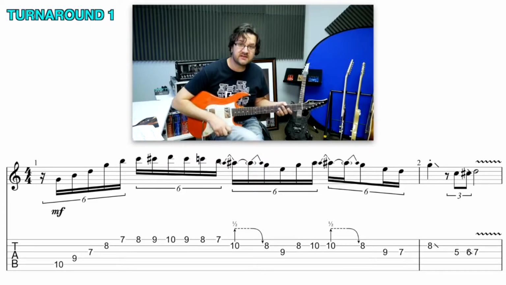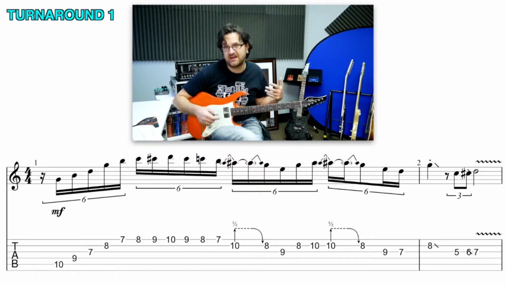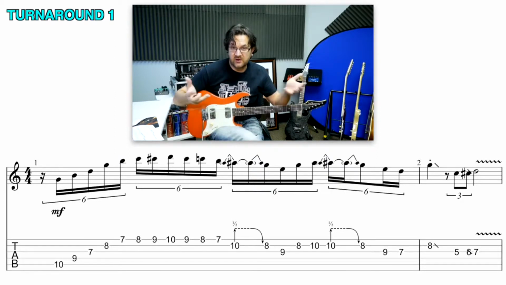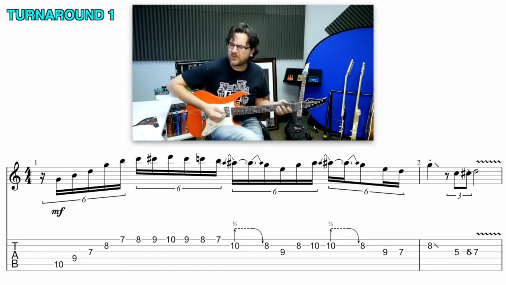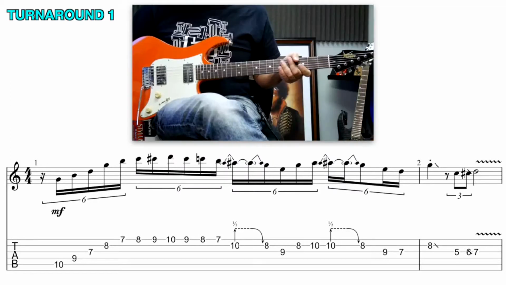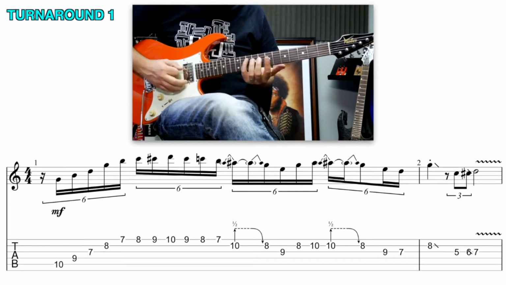This turnaround uses a couple concepts. The first one is a triad. So what is a triad? It's a chord, a 3-note chord. In this case, we are going to highlight the major triad of that G7 chord with root, major 3rd, and perfect 5th. And we're going to play it in this position, which is called the C position right here.